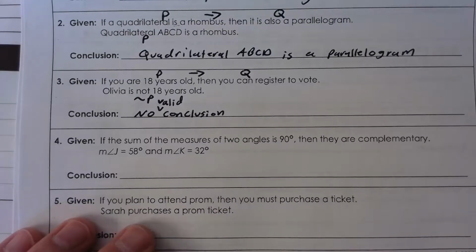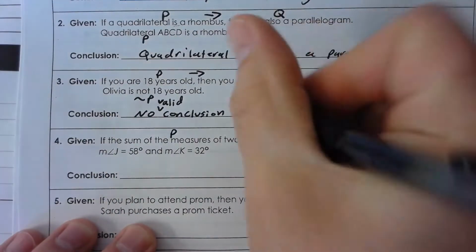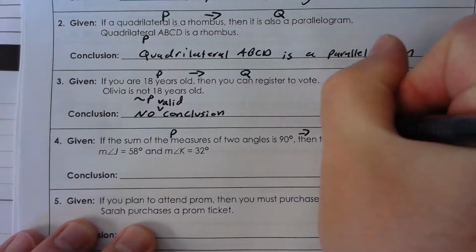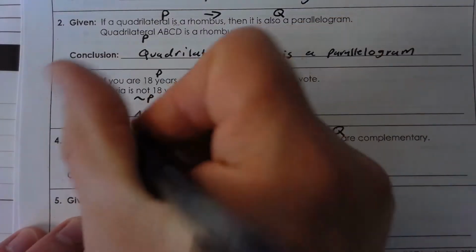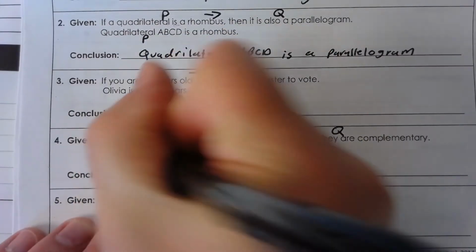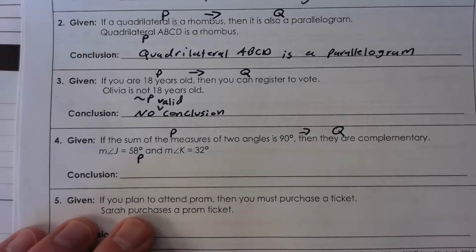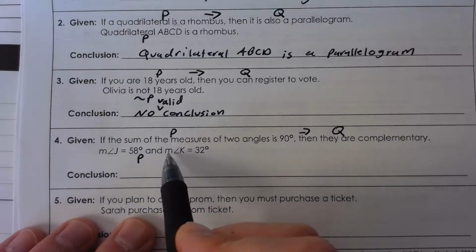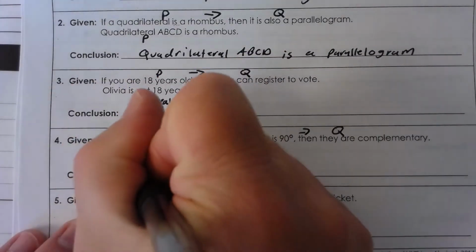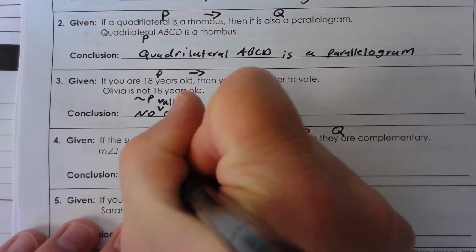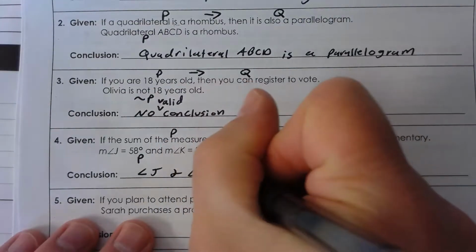Number 4, if the sum of the measures of two angles is 90, then they are complementary. So P implies Q. We say that the measure of angle J and the measure of angle K is 32 degrees. So we're given what two angles are measured. Does that sum up to 90 degrees? Yeah. So if these two sum up to 90 degrees, that's true, so we can call them complementary angles. So angle J and angle K are complementary.